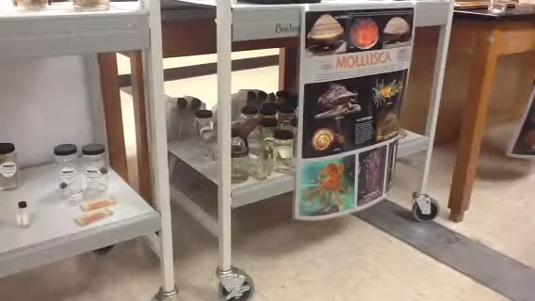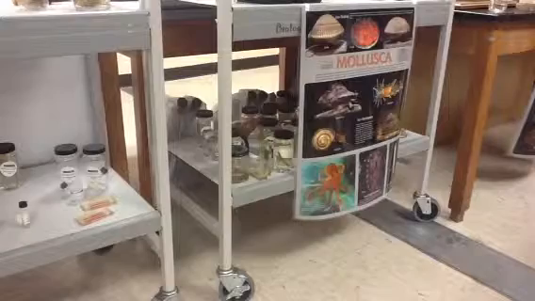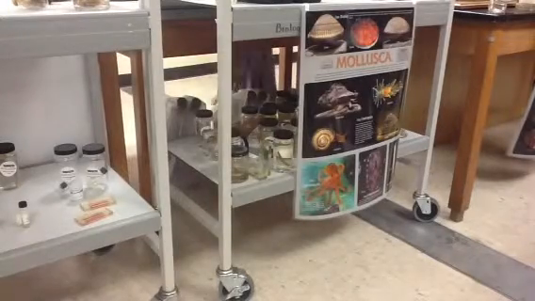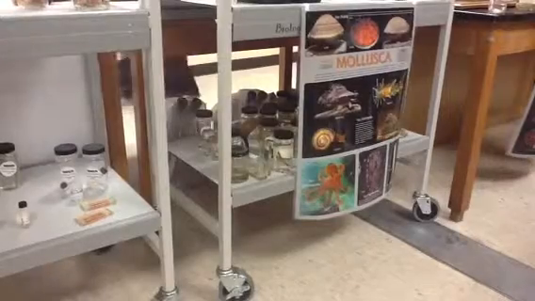Nice and easy. You'll get your results today. It's one of the few that we don't have to set up ahead of time. We just get positive and negative results. We are in this lab looking at two enzymes, catalase and oxidase.